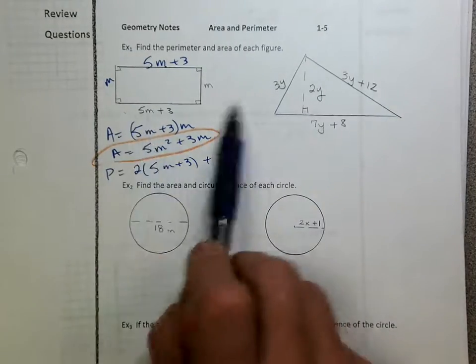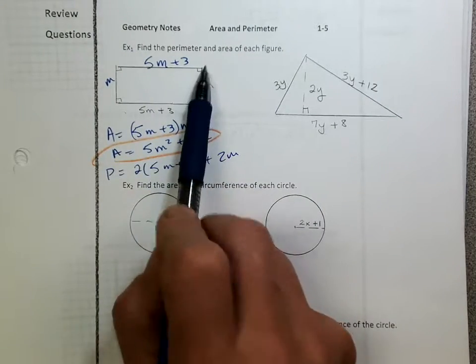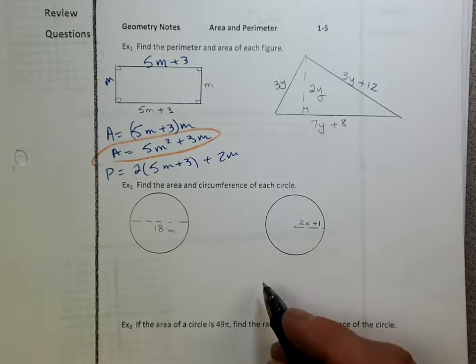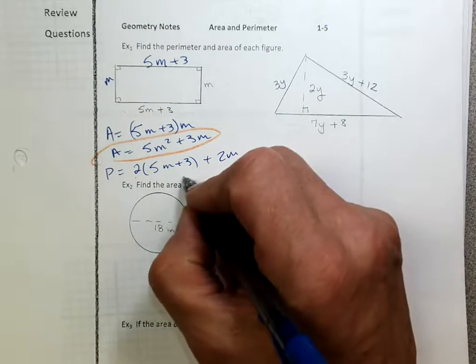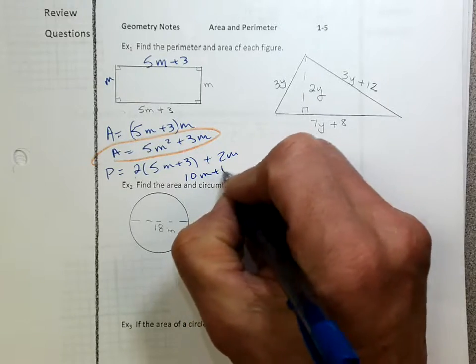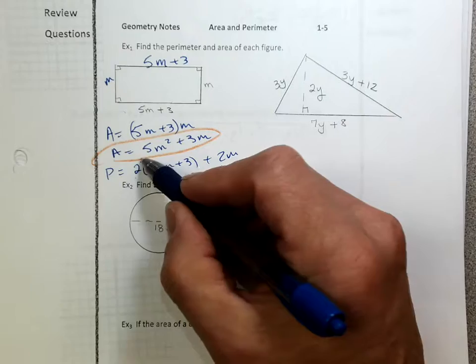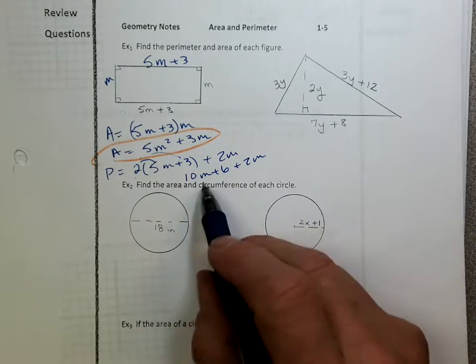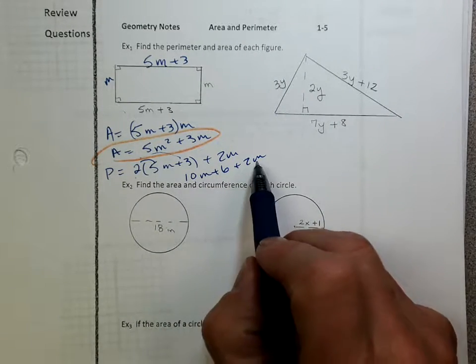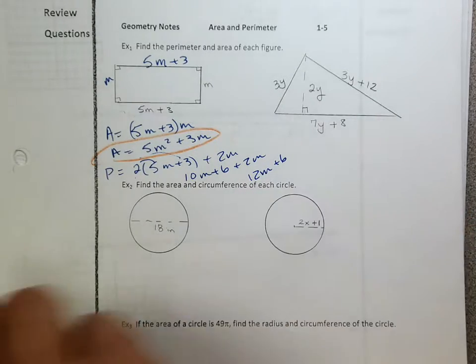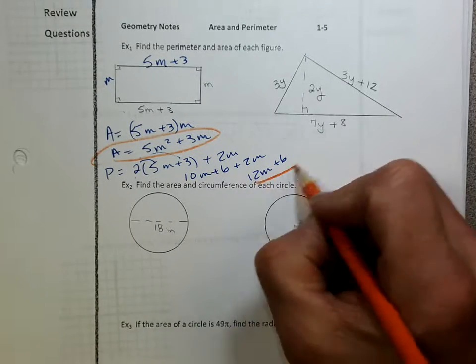So if I add up all the way around, I'm going to have this plus this, so I've got 2 of those, and then this plus this, there's 2 of those, right? If I simplify that, I'm going to have 10m plus 6 plus 2m, right? 10m plus 6. And then if I combine the 10m with 2m, I'm going to end up with 12m plus 6 for my perimeter of the rectangle. Okay?